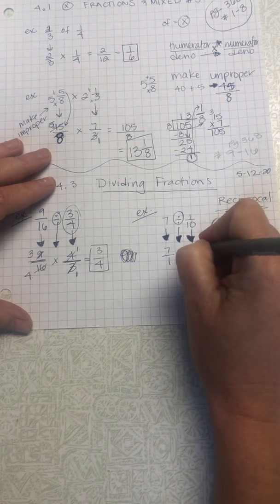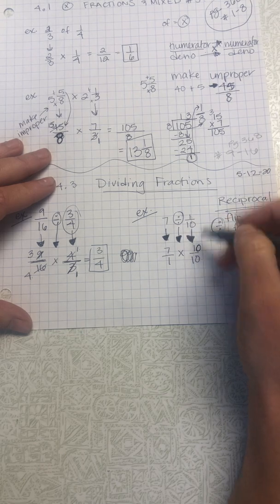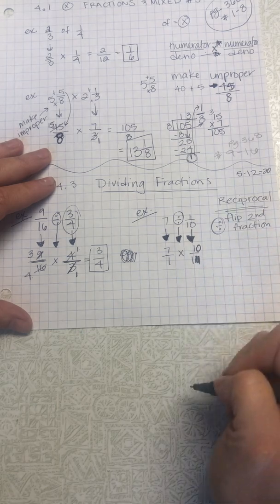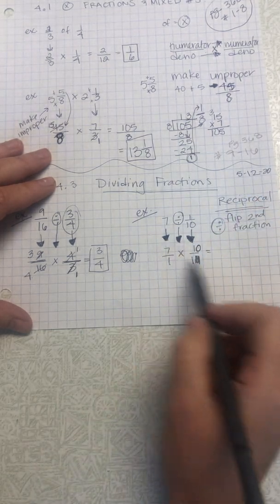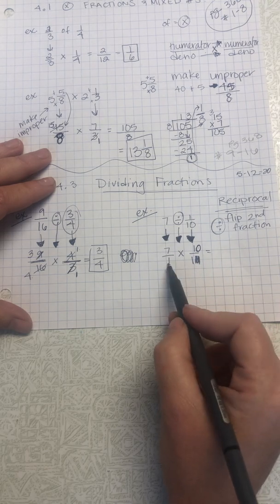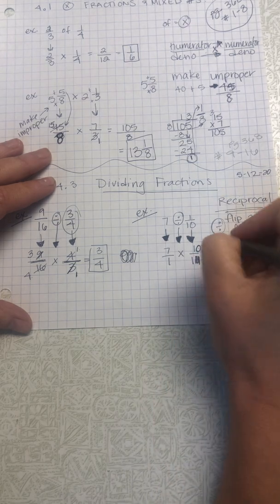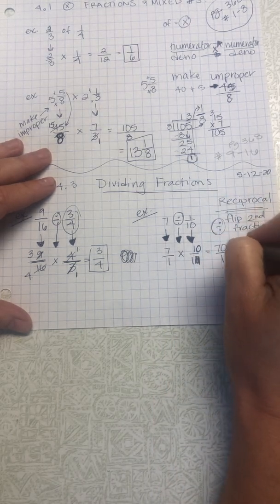Oops, I didn't even switch. I wrote it the same way. Do you see 1/10? And I had written 1/10. So 10 went on top now, right? 1 on the bottom, 10 on the top. So I can't cancel anything out to make it smaller. I have 1 times 1 on the bottom, and I have 7 times 10 on the top, which is 70. So my answer is just 70.